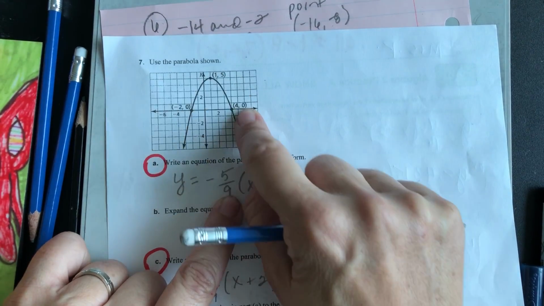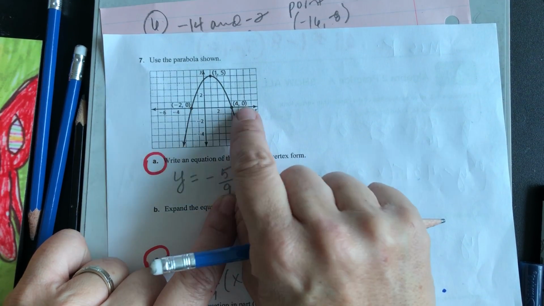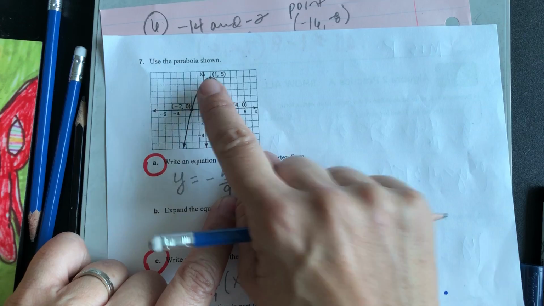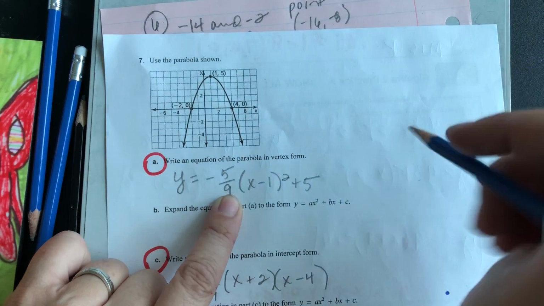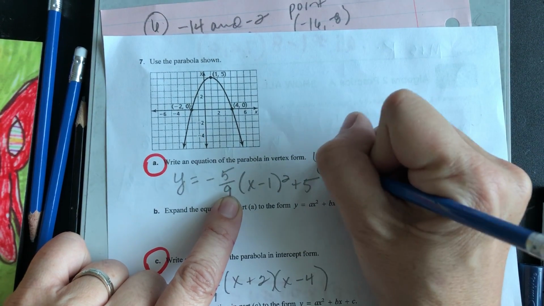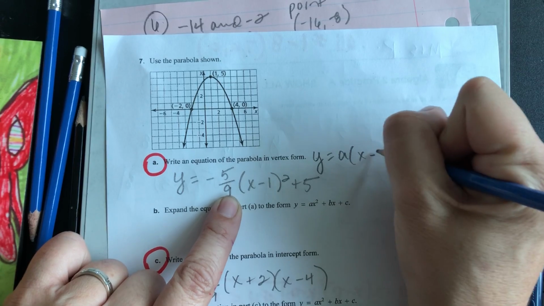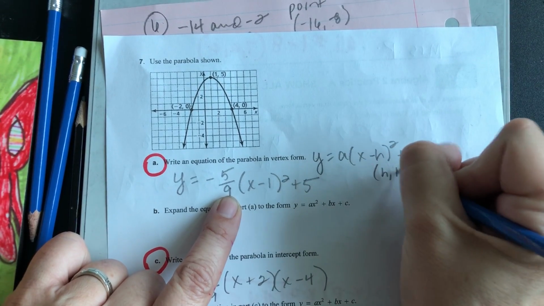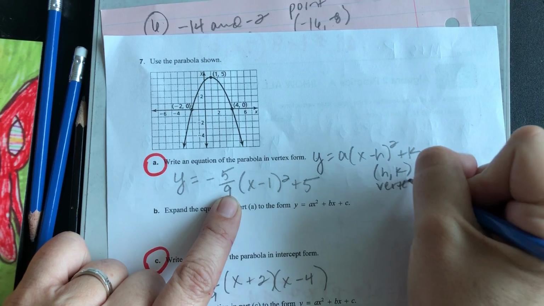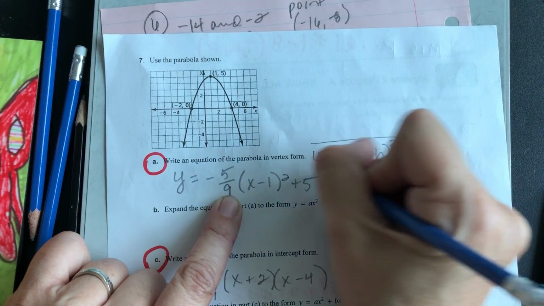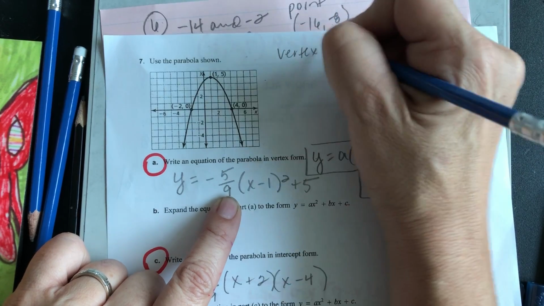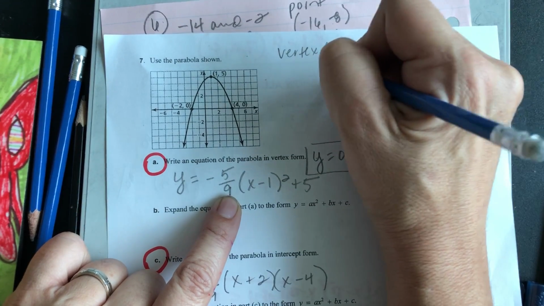This parabola, they're showing me a couple of things. They're showing me the zeros, negative 2 and 4. And then I actually see the vertex here. So first things first, write an equation of a parabola in vertex form. That is y equals a times x minus h squared plus k. And remember, h and k is the vertex. So then I've got my vertex sitting at 1 and 5. There's my h, k.